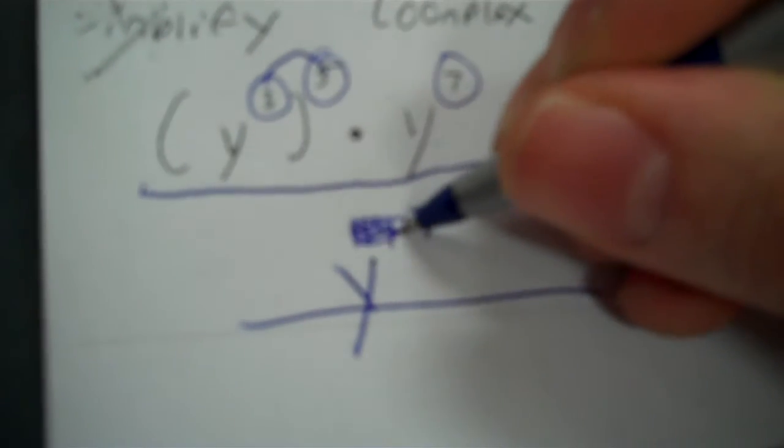So the first y is to the third, but it is in parentheses, so I have to distribute 3 to 5, which is 15, and the second y is to the seventh. Not in parentheses, so that one doesn't get distributed. So 15 plus 7 is 22, so we have y to the 22nd power.